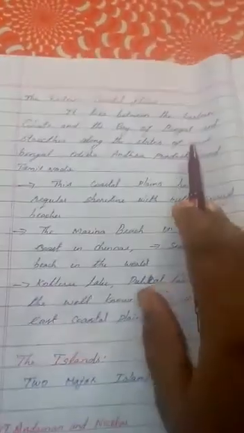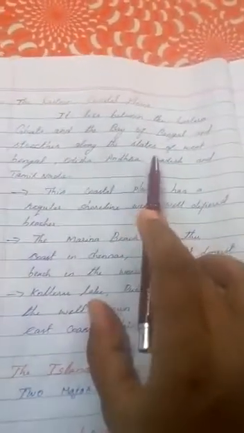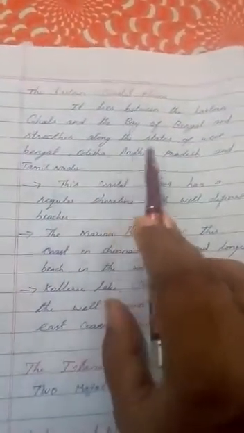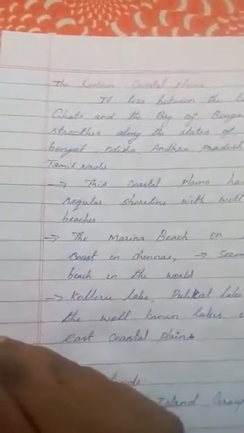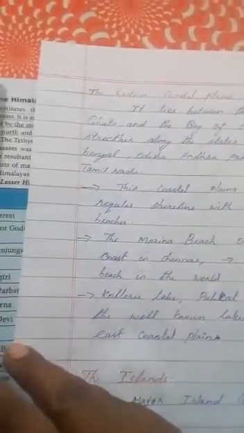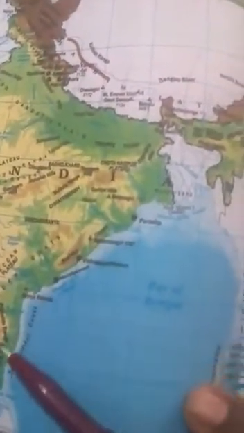And then Eastern Coastal Plains, it lies between the Eastern Ghats and the Bay of Bengal, and stretches along the states of West Bengal, Odisha, Andhra Pradesh and Tamil Nadu. Here it is West Bengal and Odisha and Andhra Pradesh. Here the Eastern Coastal Plain is located.